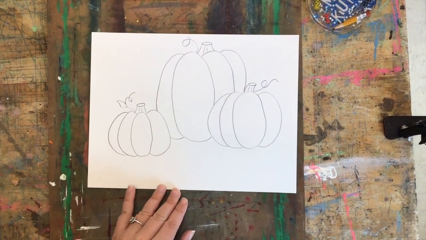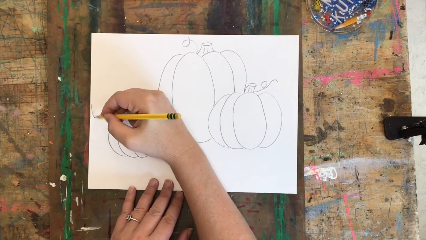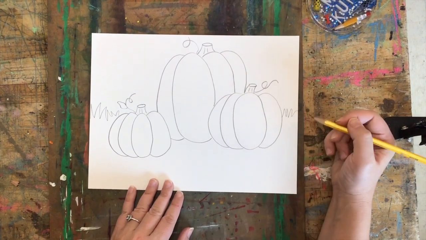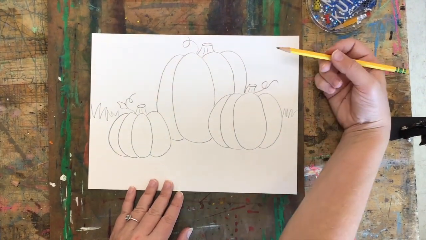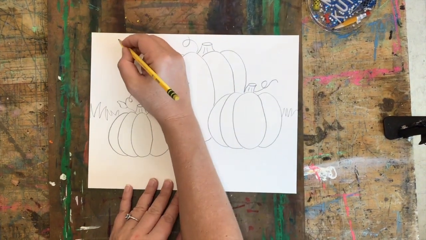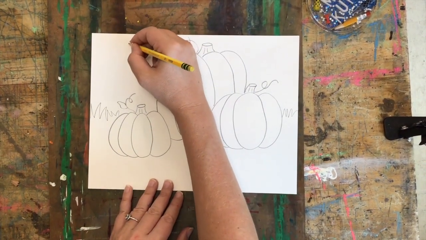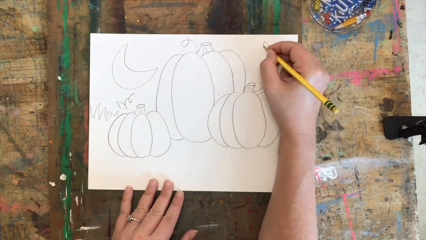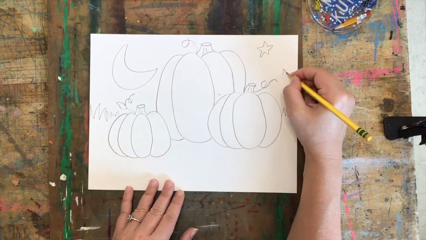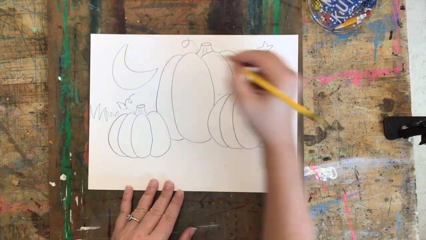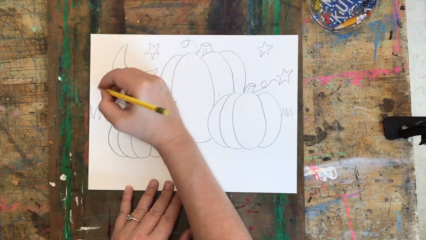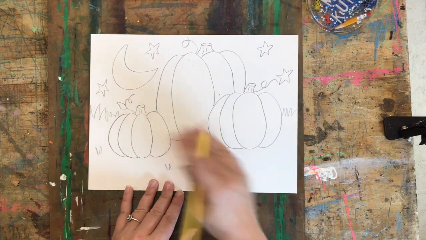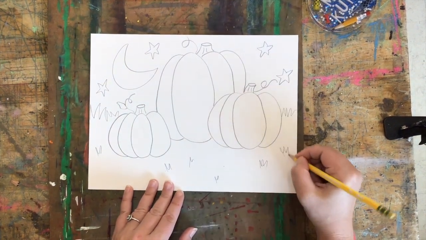Now, right now my pumpkins are floating, and I don't want them to float in the air, so I'm going to draw kind of a squiggly line to show where the ground is. And then I'd like to add something in the sky in the background. Mine's going to be nighttime, so I'm going to draw a moon. I like a half moon, so I start with a C, the C shape inside of it, and I could add stars. Yours might be daytime, or maybe there's a barn or a fence or something else behind it. I'm also going to add just a few little squiggles to show grass in the foreground.